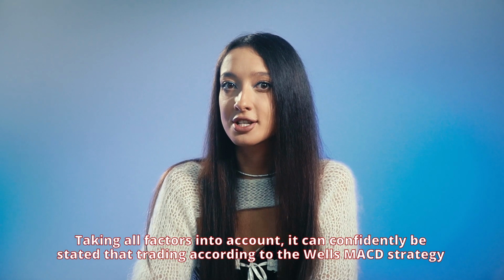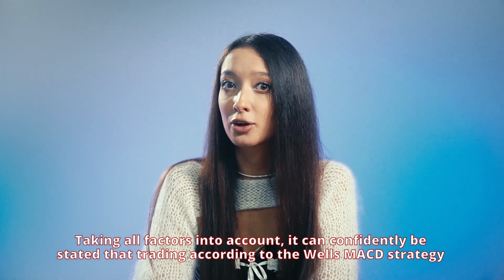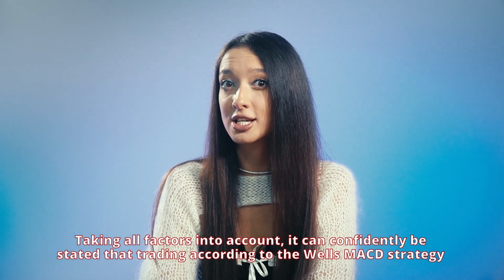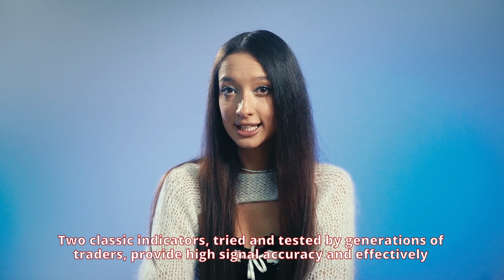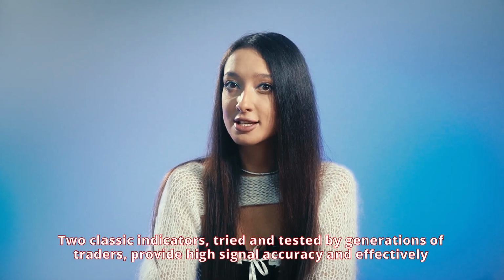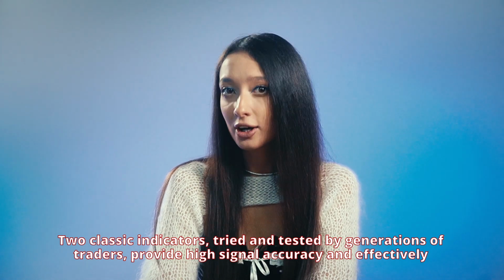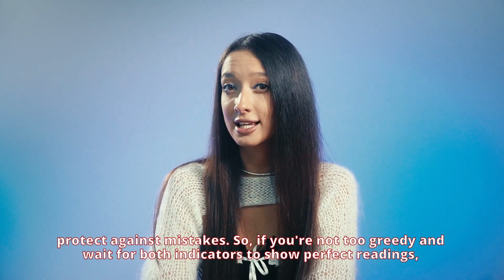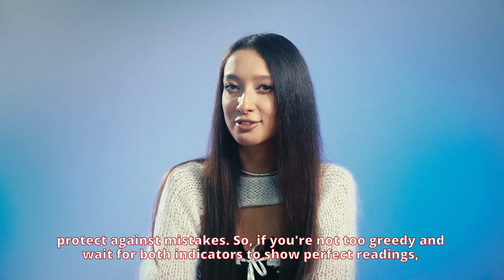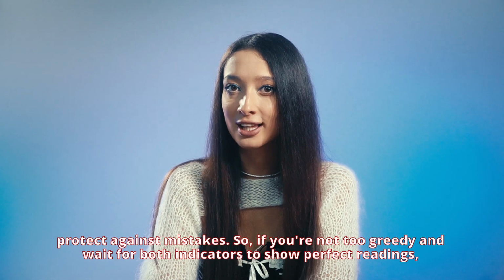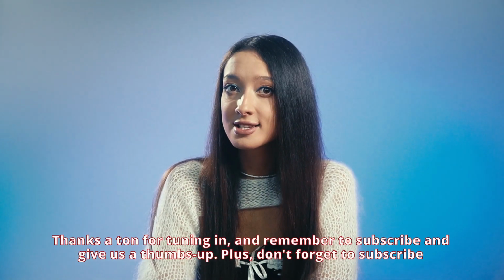Taking all factors into account, it can be stated that trading according to the Wells MACD strategy is the optimal choice for most traders. 2 classic indicators, tried and tested by generations of traders, provide high signal accuracy and effectively protect against mistakes. So, if you're not too greedy and wait for both indicators to show perfect readings, you can almost eliminate the risks.